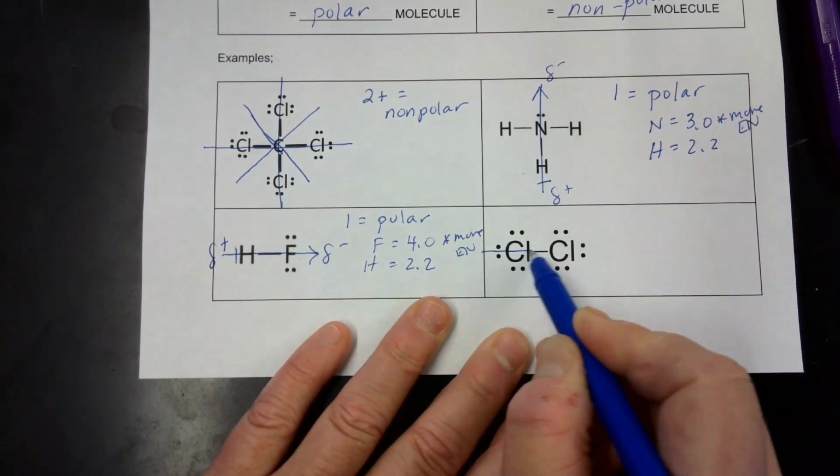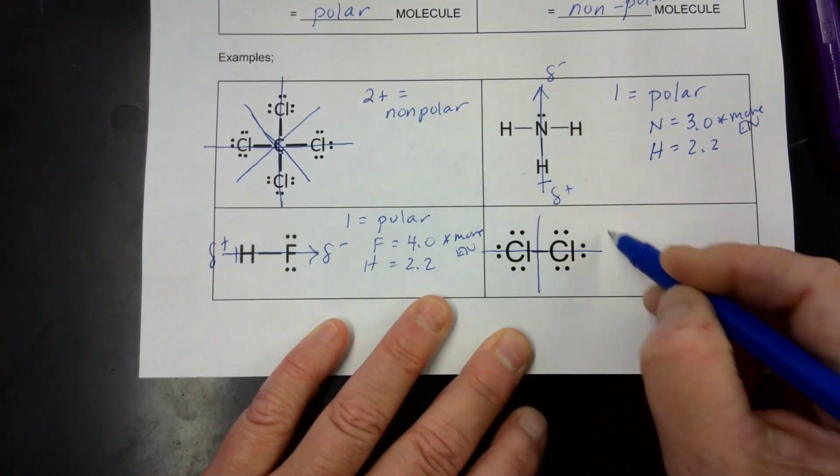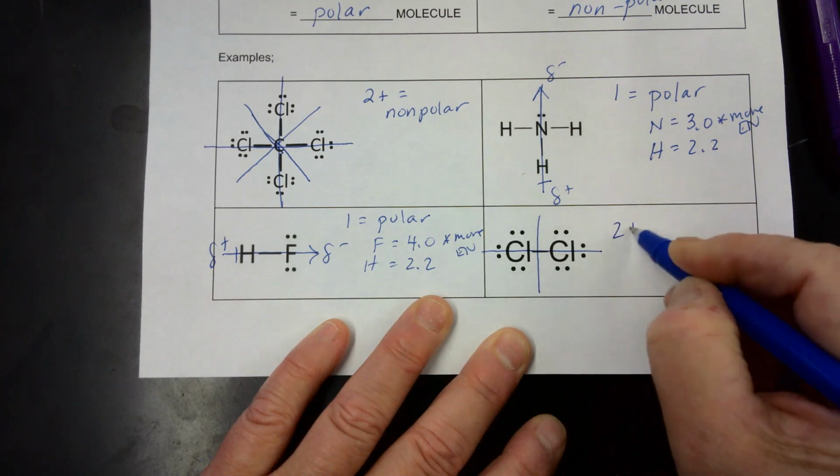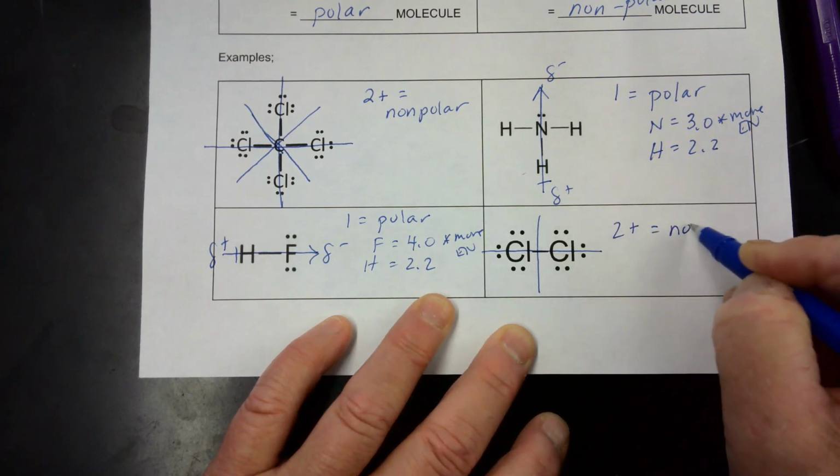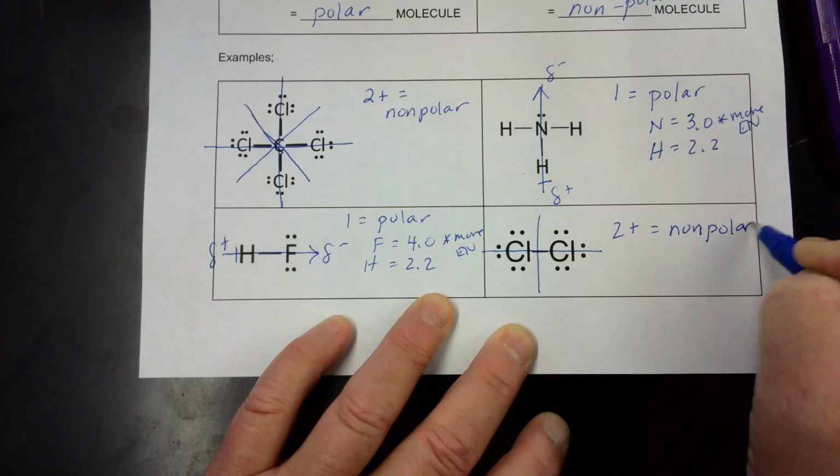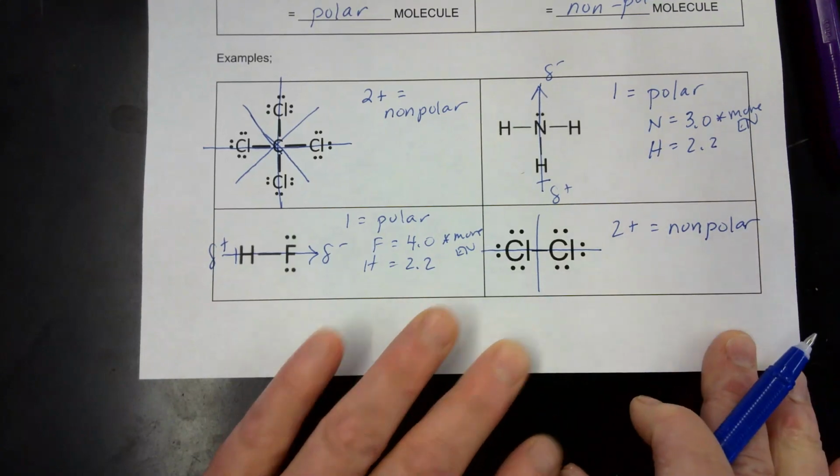Cl2, I can draw a line of symmetry here, and I can draw a line of symmetry here. I don't need to find more. I know two or more lines of symmetry means this is going to be nonpolar. And that's all you need to do.